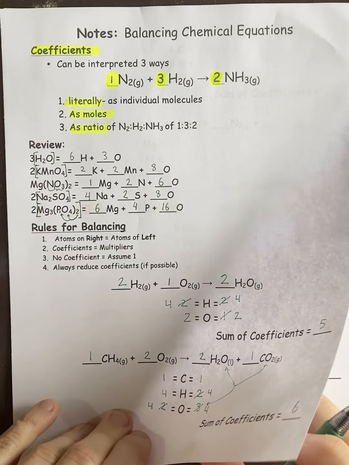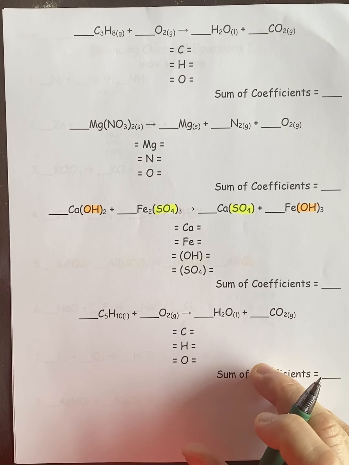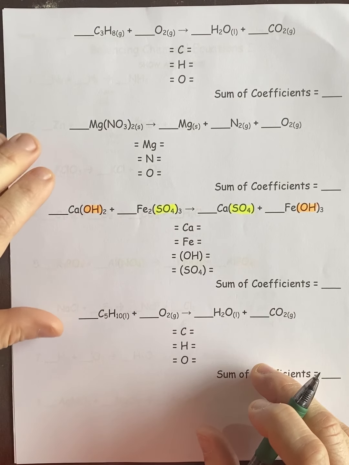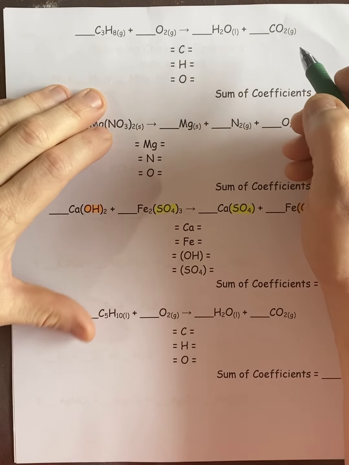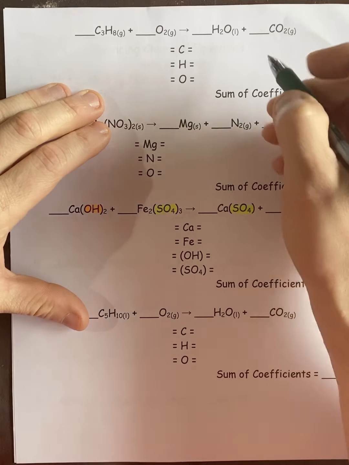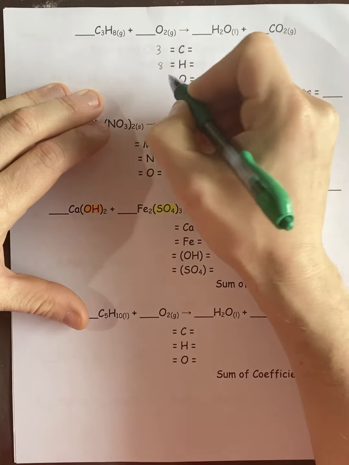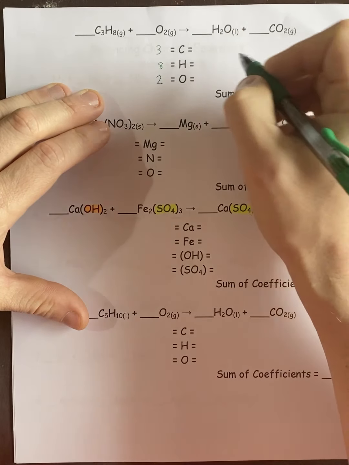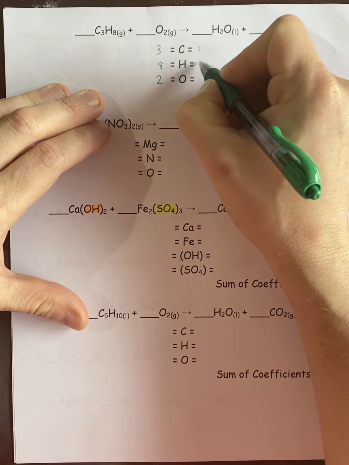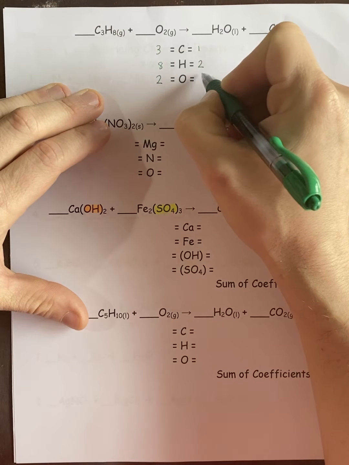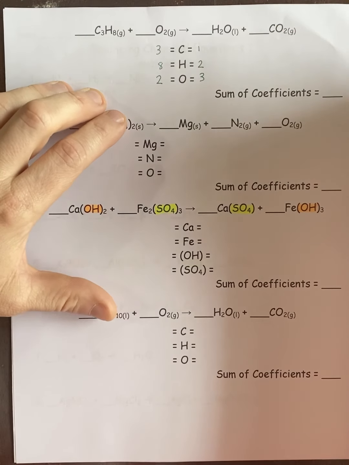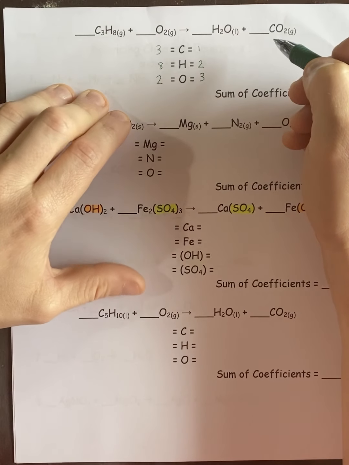So that's how you balance a little bit more complicated problem. Next. So up here, we have a harder version of the same problem. So let's take our inventory. Left side, I have 3 carbon, 8 hydrogen, 2 oxygen, and on the right side, I have 1 carbon, 2 hydrogen, 3 oxygen. So since oxygen is the most complicated, I save it till the very end.